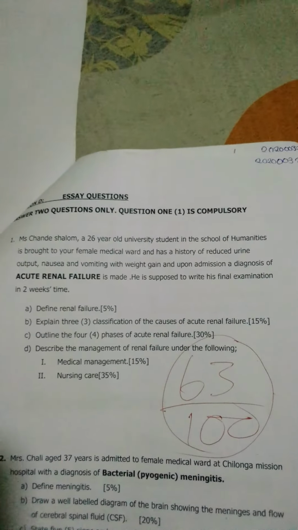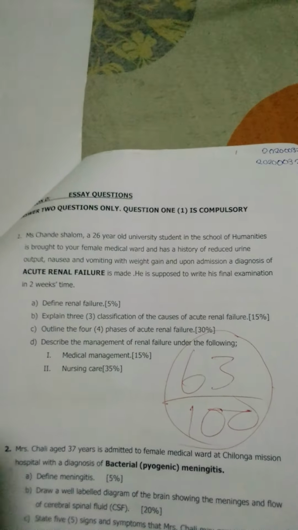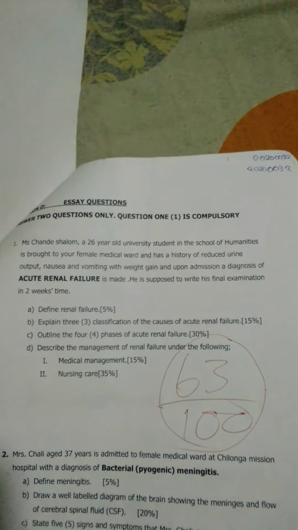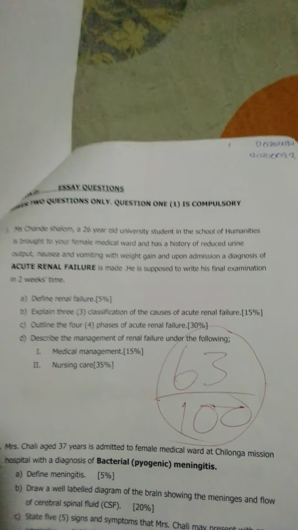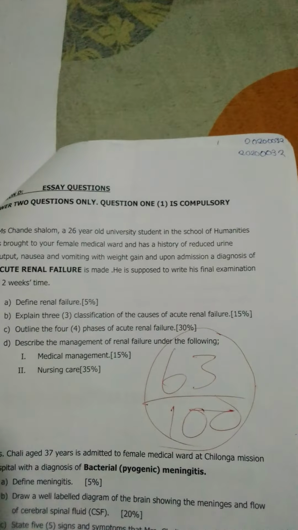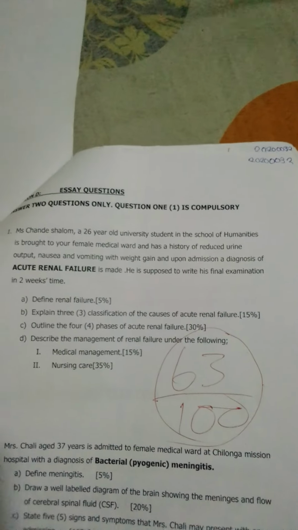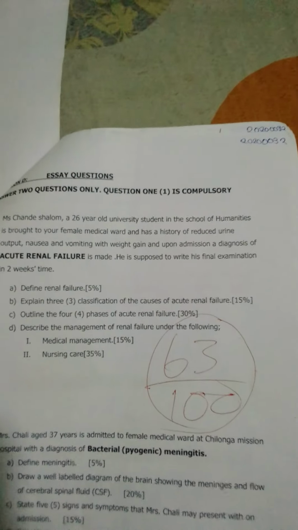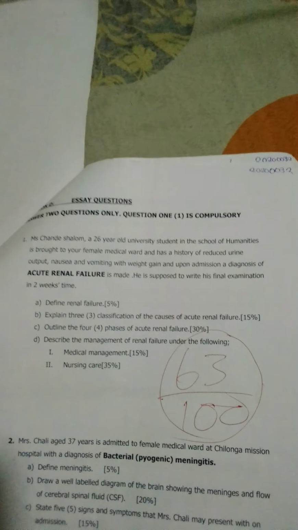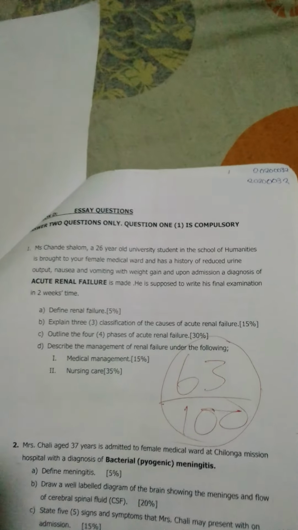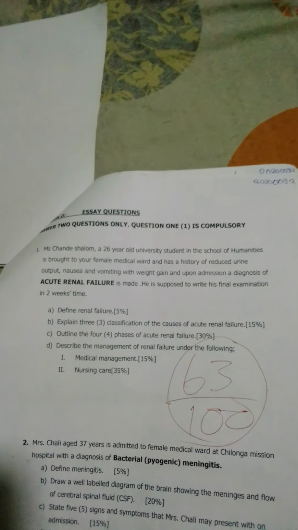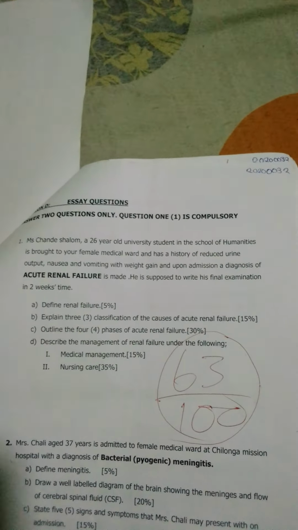So, renal failure, this is simply a medical condition which is affecting the urinary system, and there is inability of the kidney to excrete waste materials from the body. Those waste materials can be concentrated urine and other components, and it is characterized by reduced urine output, nausea and vomiting, and there is also weight gain. Yes, that's the definition for renal failure.